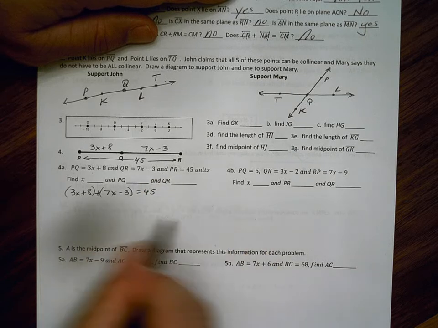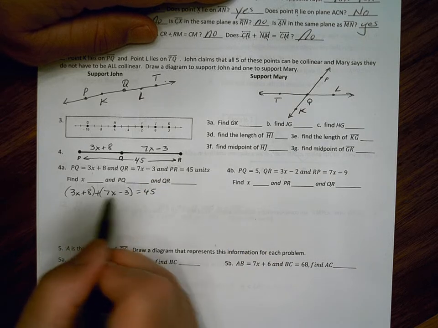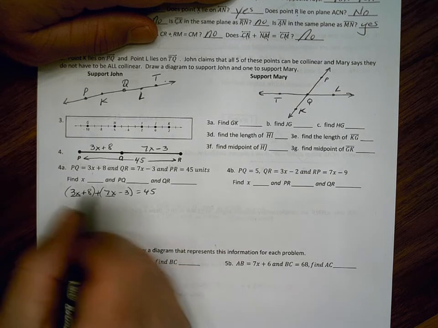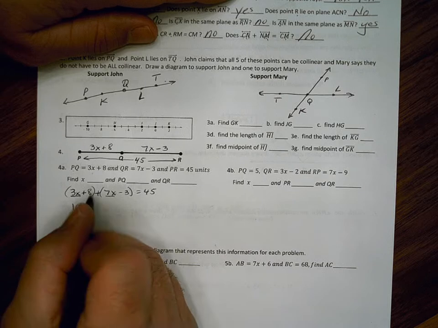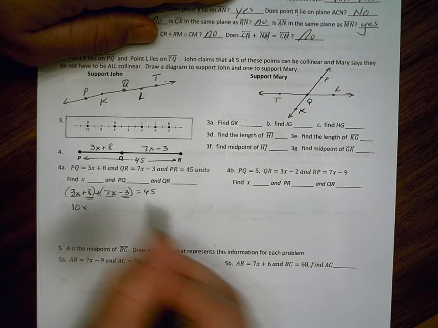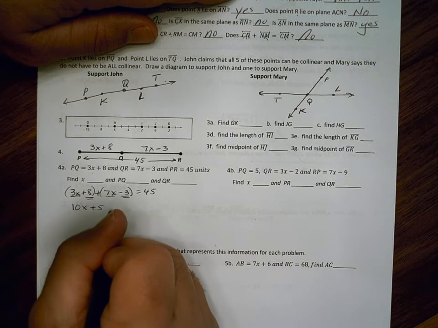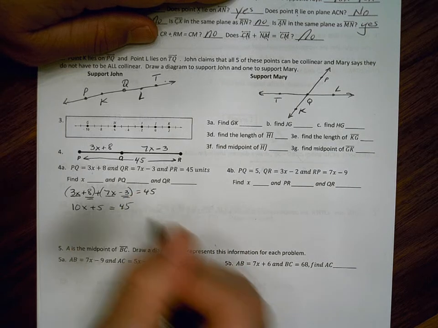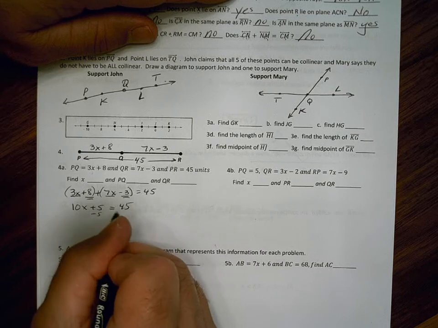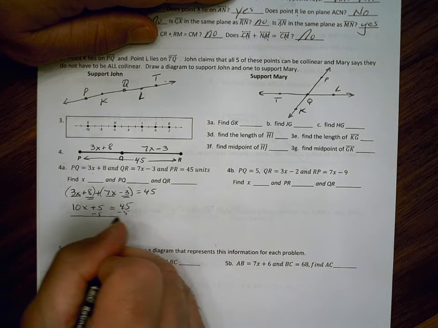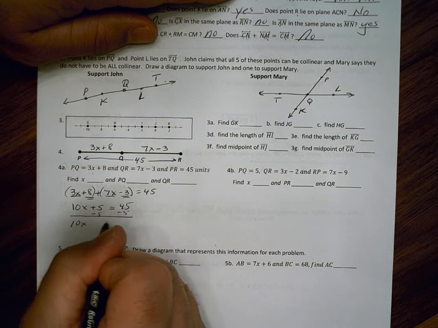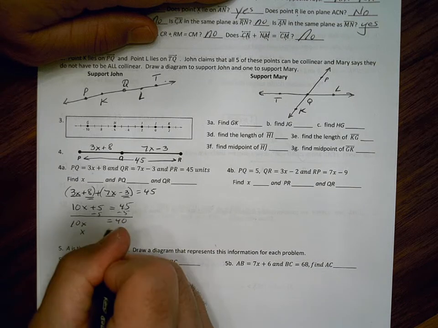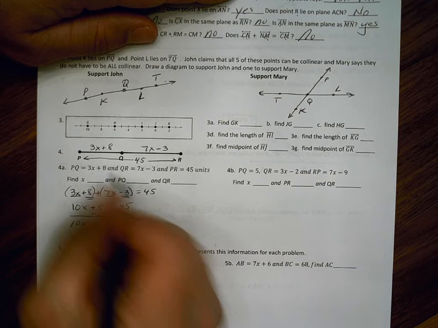All right, now the parentheses aren't really necessary because we don't have to distribute anything, so we're just going to combine like terms. 3x plus 7x is 10x, and 8 plus negative 3 is positive 5, and that equals 45. Okay, I'm going to subtract 5 from both sides, leaving 10x equals 40. Divide both sides by 10, I get x equals 4.